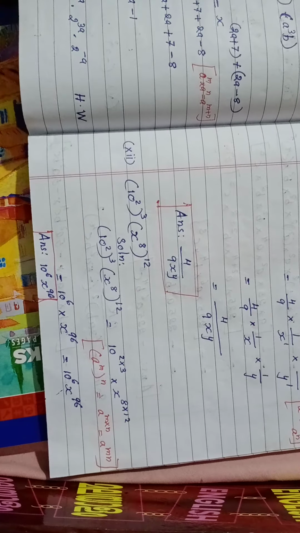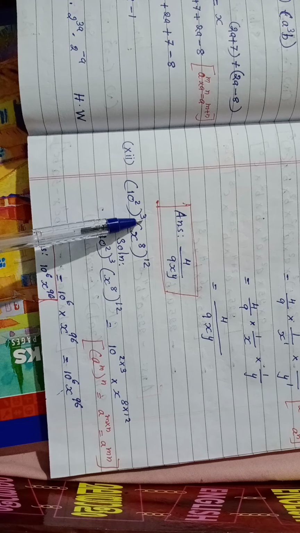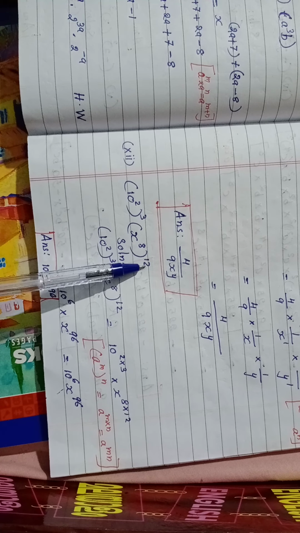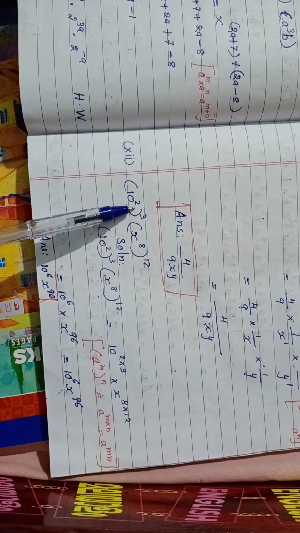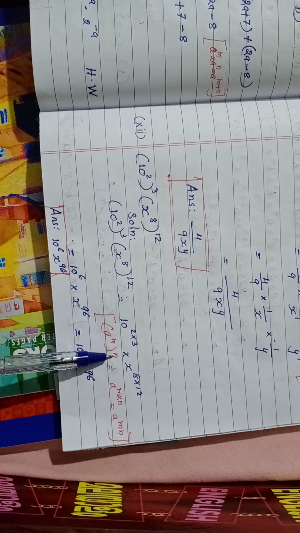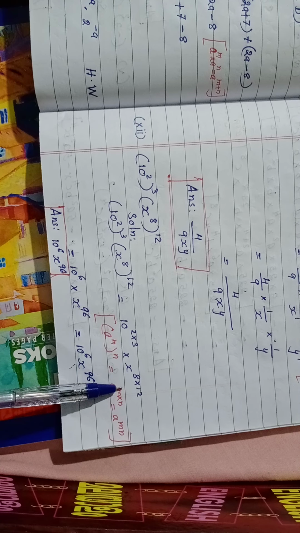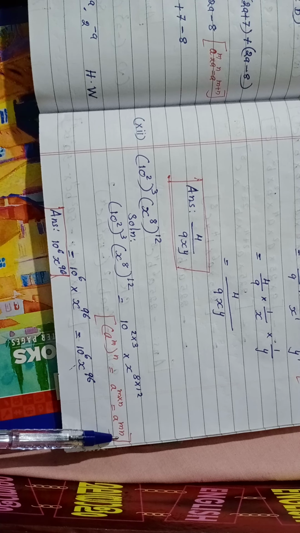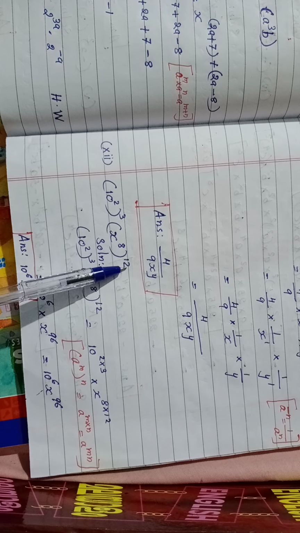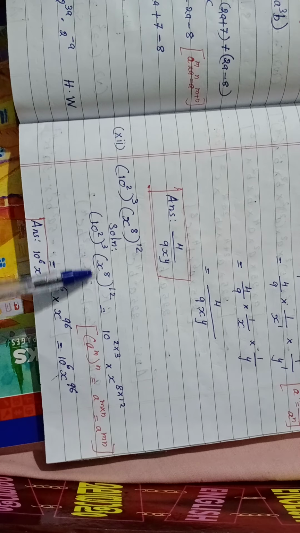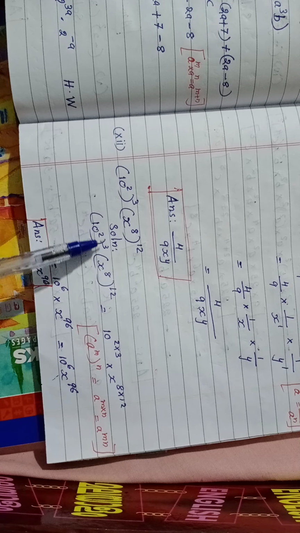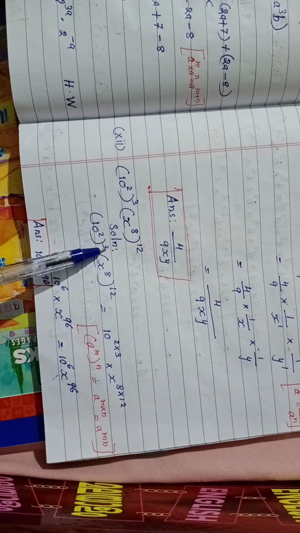Now the next question: 10 square all raised to 3 into x raised to 8 all raised to 12. This looks like which formula? We have already learned the formula a raised to m all raised to n is equal to a raised to m into n, that is a raised to mn. So there are 2 exponents here, 2 and 3, and here 8 and 12, 2 exponents. Now see the question once again. First, 10 raised to 2 all raised to 3. These 2 exponents multiply and write it.